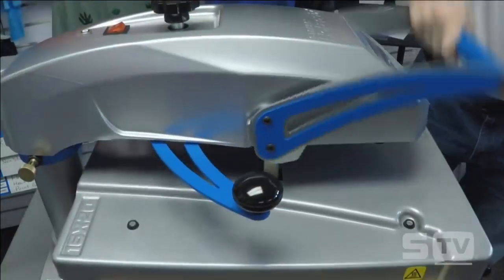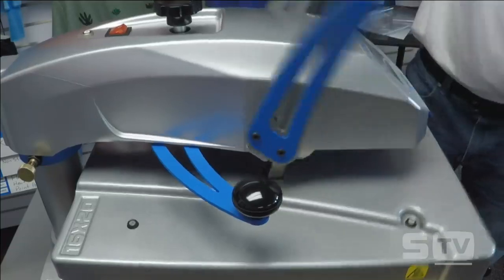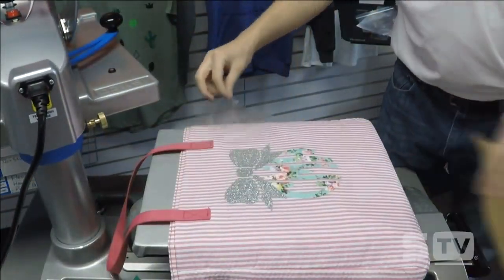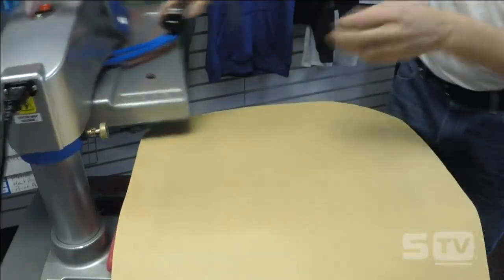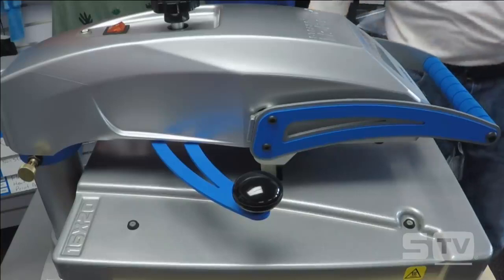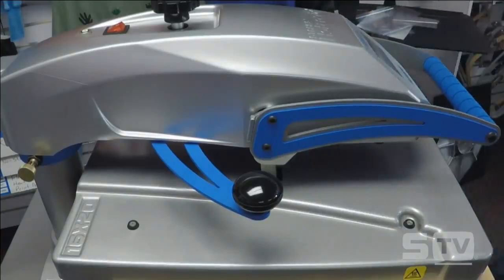Tacking the glitter flake down prevents any mylar marks or residue that may want to transfer over. Then I'm going to give them the full, complete application. In this case, 15 seconds is required for the glitter flake to finish it off.